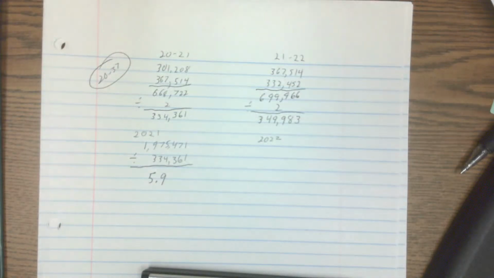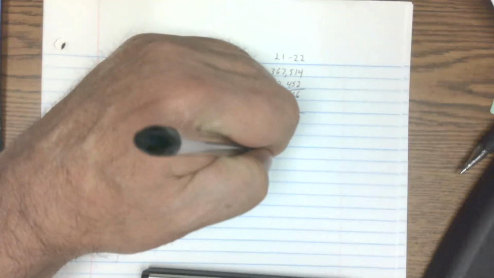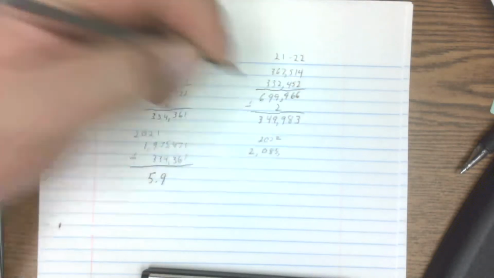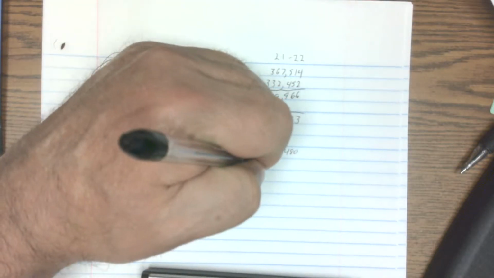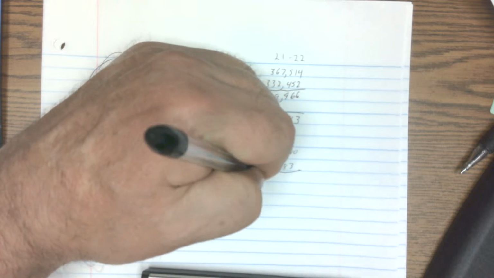We look over here and we see the cost of sales is 2,085,480 divided by the 349,983.